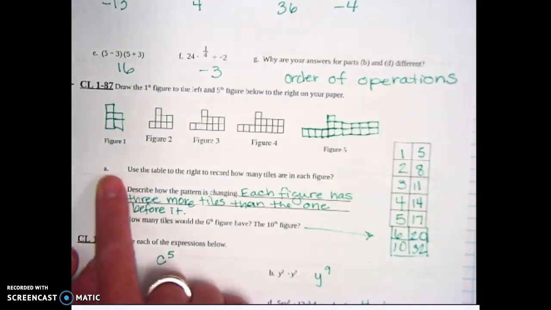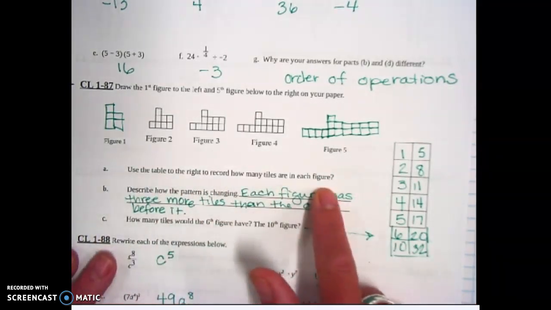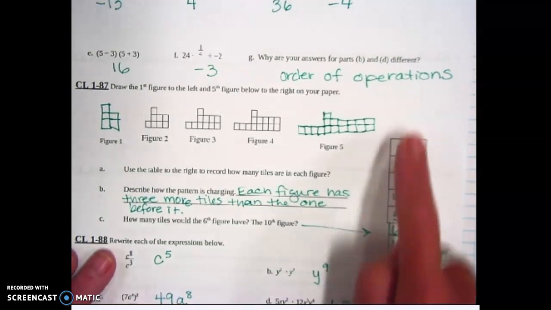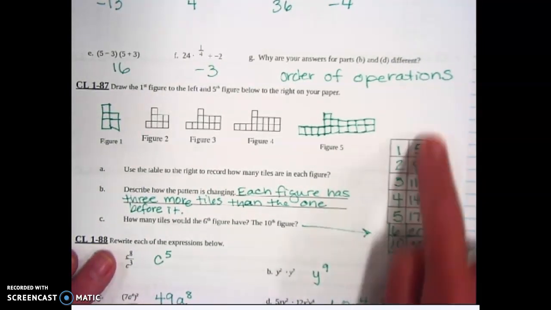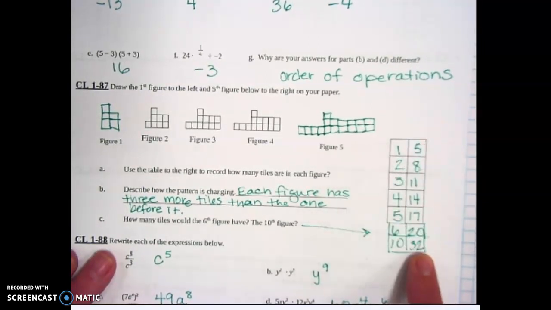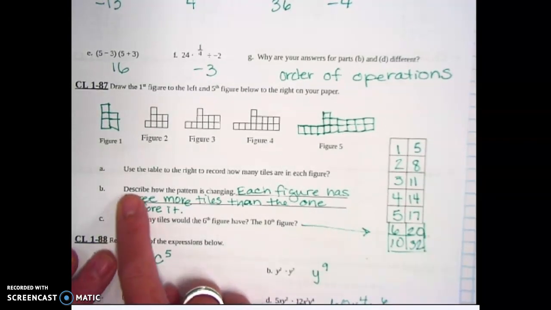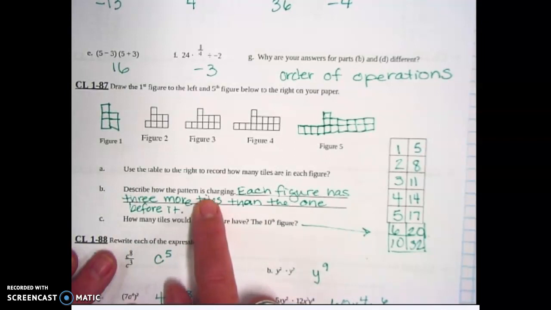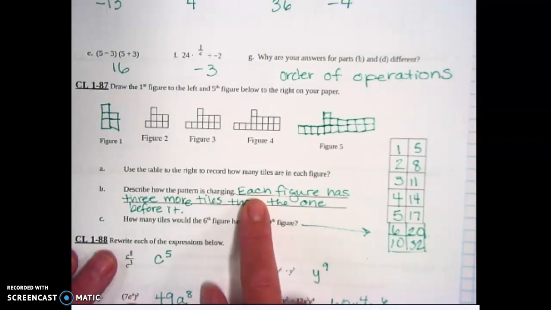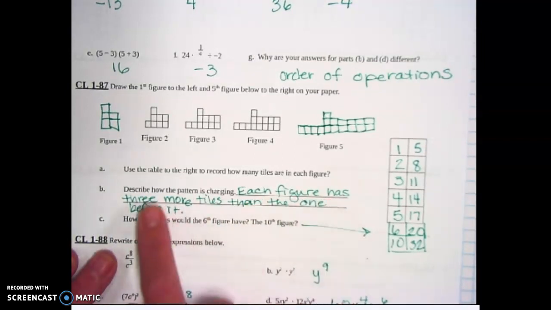Okay. Part A, you're going to use the table to the right to record how many tiles are in each figure. So for each figure, you're going to count up how many tiles are in each and fill it in. Part B, describe how the pattern is changing. I said that each figure has 3 more tiles than the one before it.